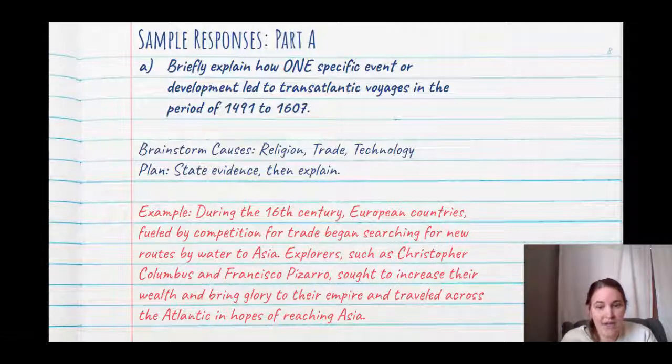So there we had a two-sentence response. You can see that there's specific evidence and it was explained clearly, focusing on the cause of trade being the reason for the transatlantic voyages.